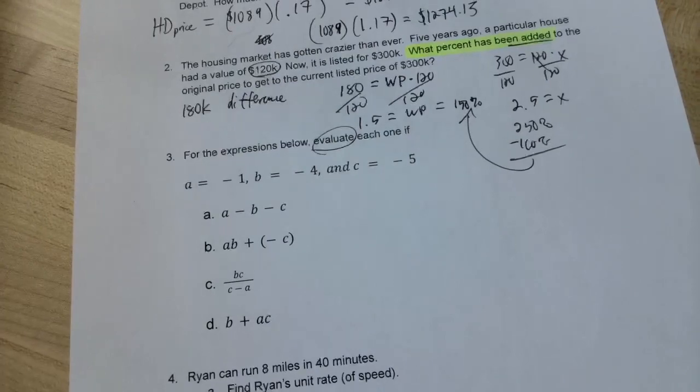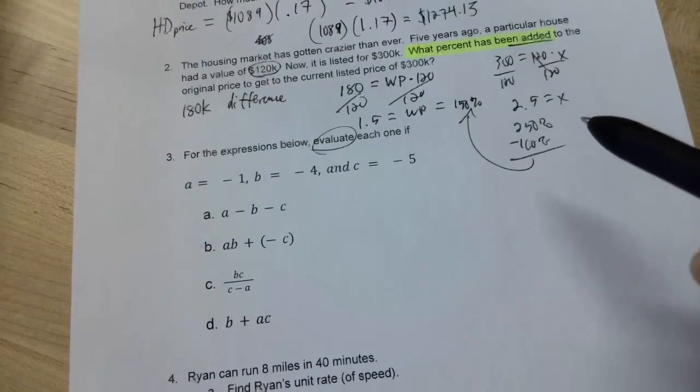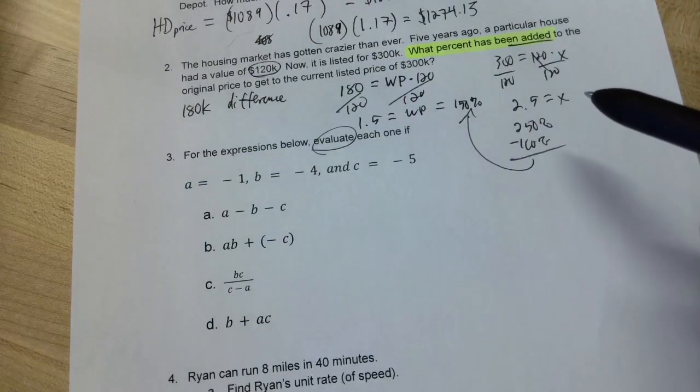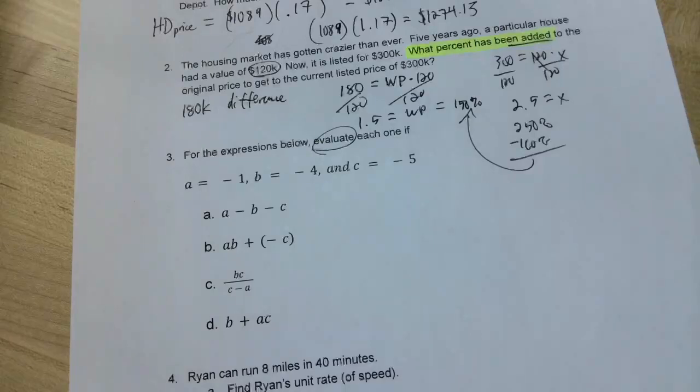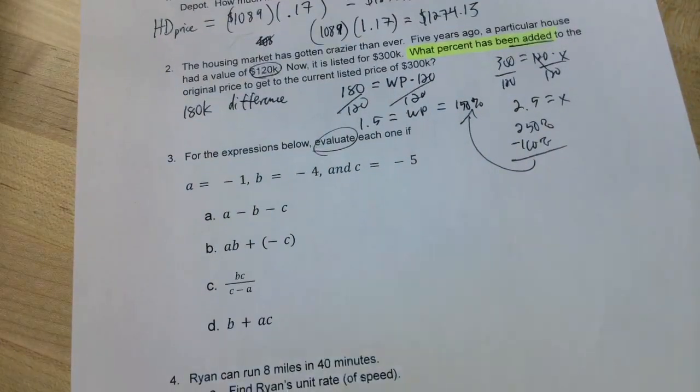Putting all the numbers in the right place. Do what? Put all the numbers in the right place. Right place meaning behind their letter. Okay, so plug in or substitute the numbers for the letters that they're represented with.